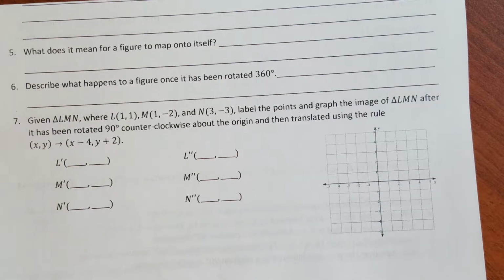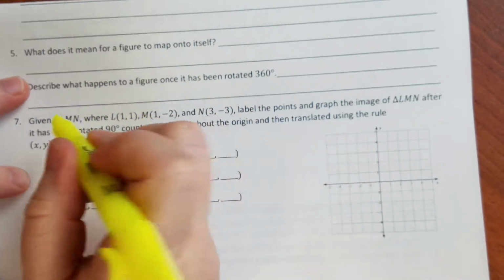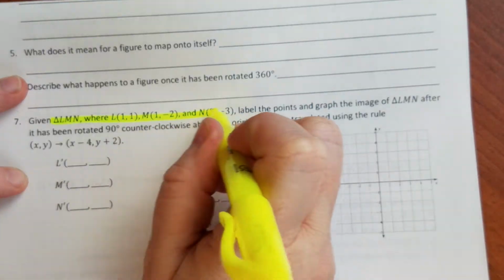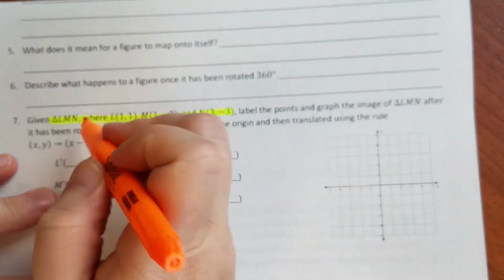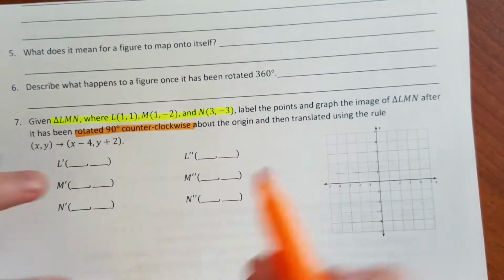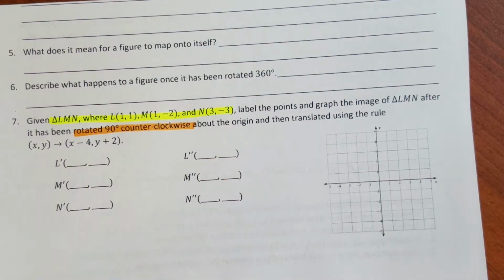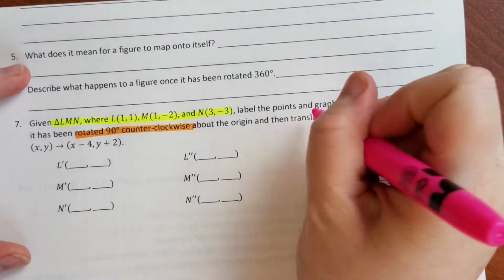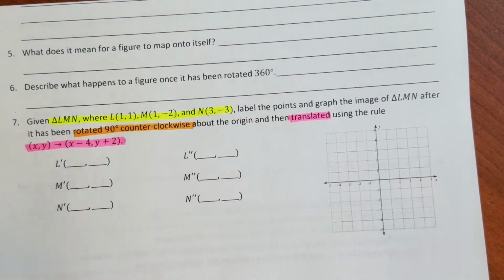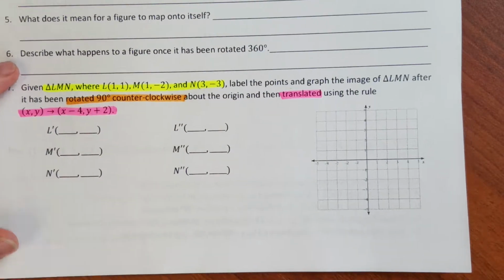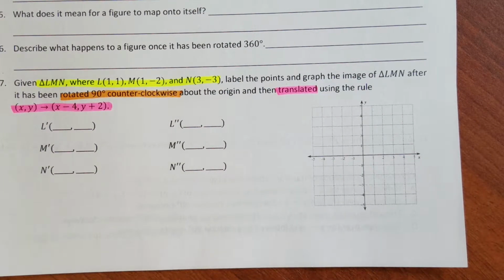So the first thing I'm going to do is highlight my original coordinates here, and then we're going to be performing 2 different transformations. We're going to be rotating, and then we are going to translate it. So I actually have 3 different triangles that are going to be on this graph when all is said and done, because I'm going to graph the original image, preimage, excuse me.